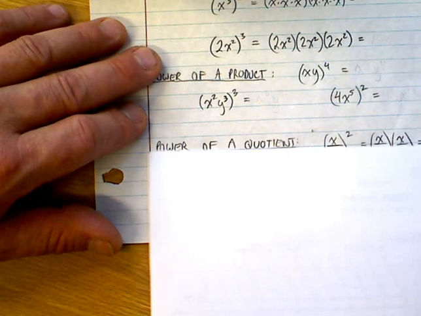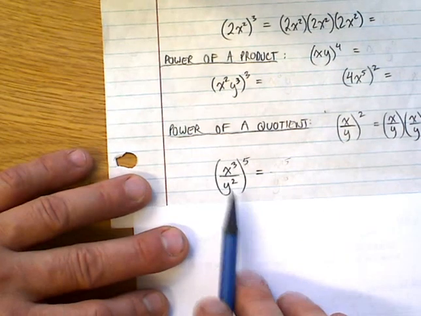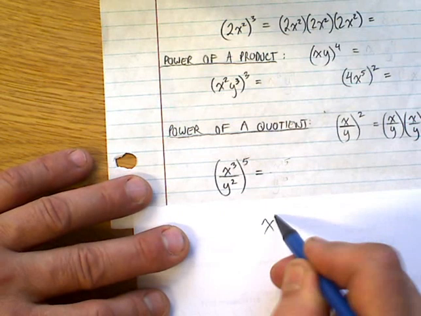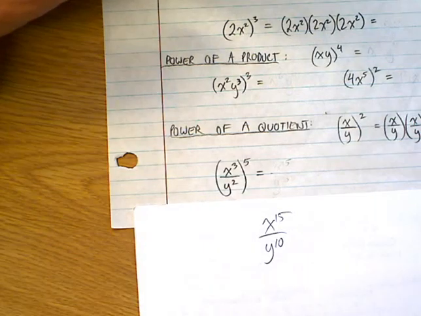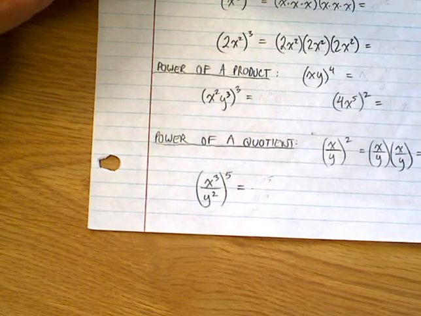Power of a quotient, here you go. So what this is, simply x to the power of 15 over y to the power of 10. That's it. Nothing new in this stuff, okay? So these, again, if you wanted to write those down and have them in your notes, probably not a bad idea. Now, what we are going to do right now is the simplifying radicals.